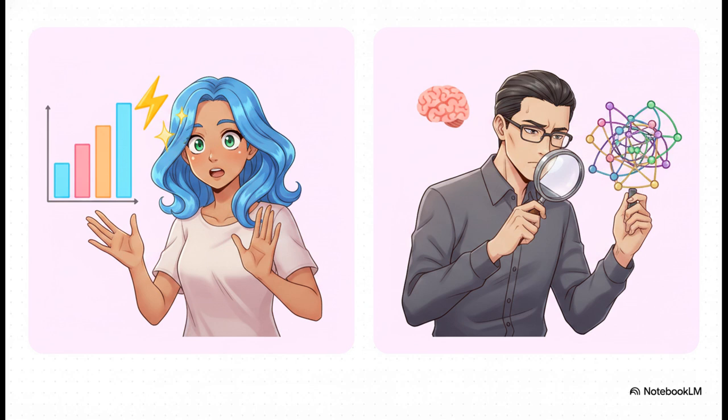Let me give you an example. If you glance at a chart and instantly notice that one bar is way taller than the rest, well, that's perception. Your fast brain did that completely effortlessly. But when you look a little closer, read the axis labels and conclude that, oh, sales increased this quarter. That is cognition. Your slow brain had to do all the heavy lifting there.